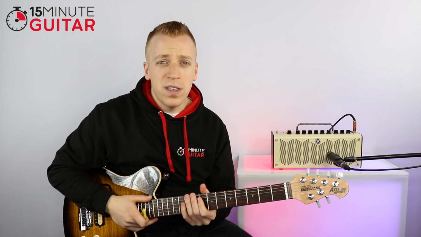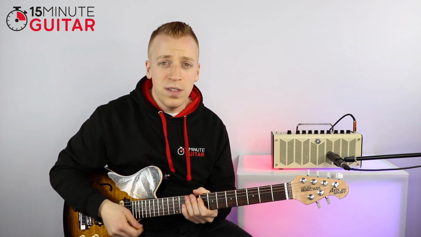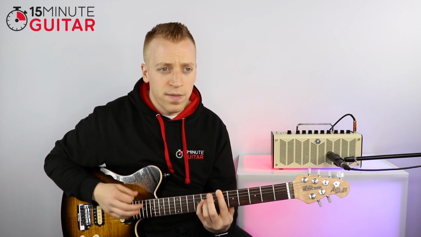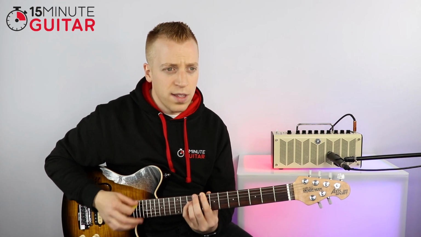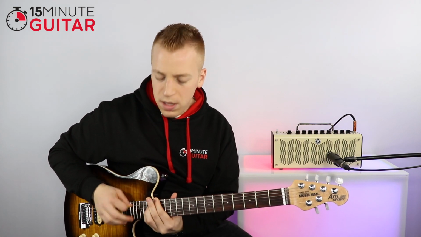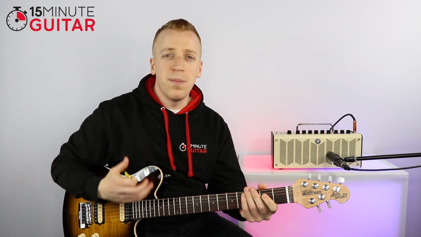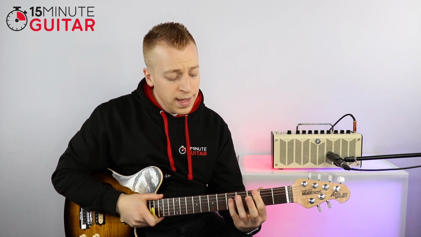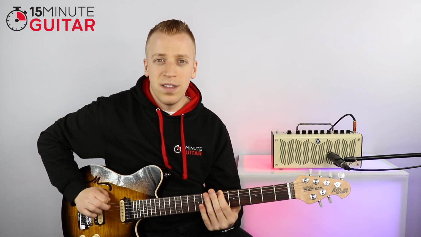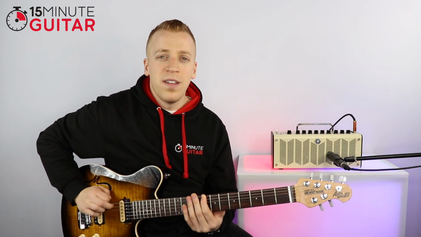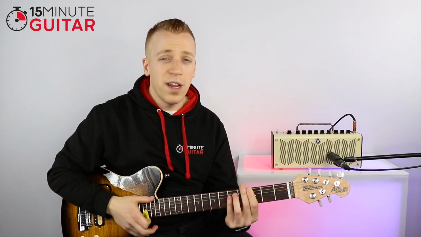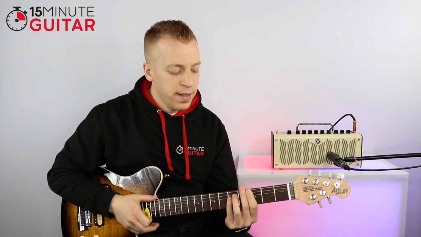Yeah, it's a really cool thing to do. It's a technique to use for building up tension, so you can build up lots and lots of tension with that. And all you're really doing is doubling up that octave, which gives it more of a fuller sound and builds up. I use it loads in my playing, so it's a really handy technique to know.